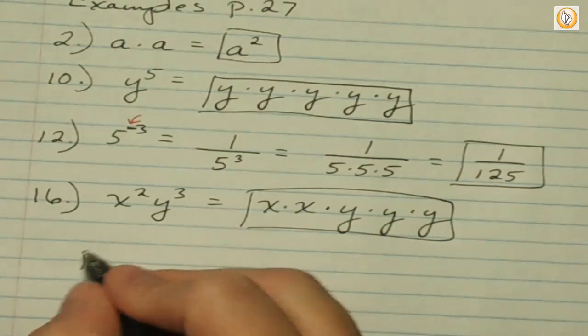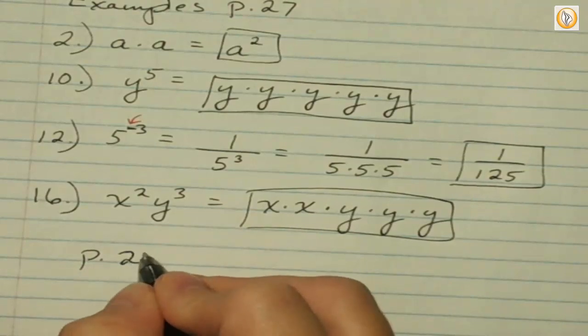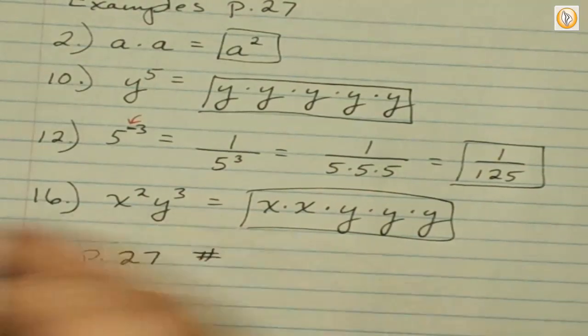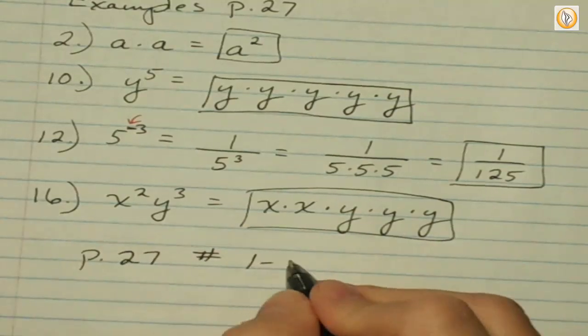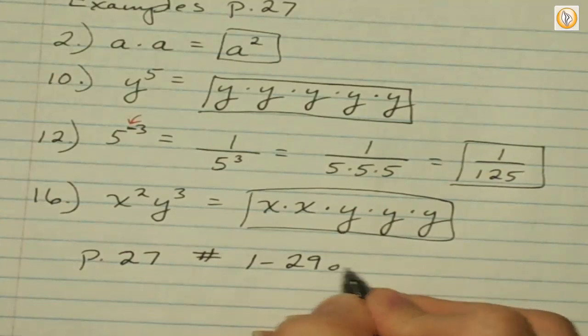You're doing page 27, numbers 1 through 29 odd.